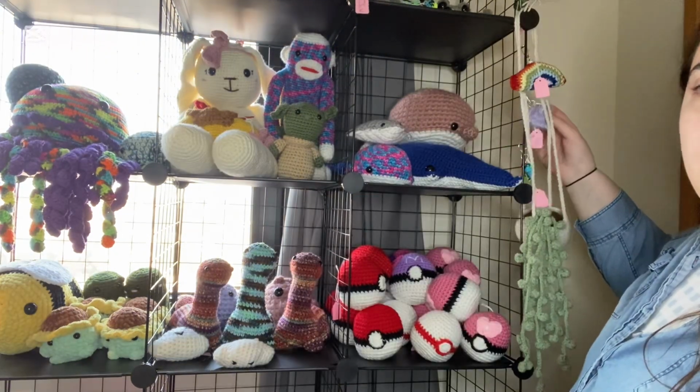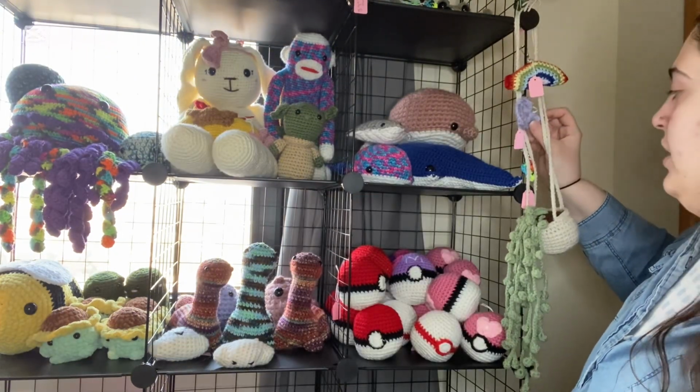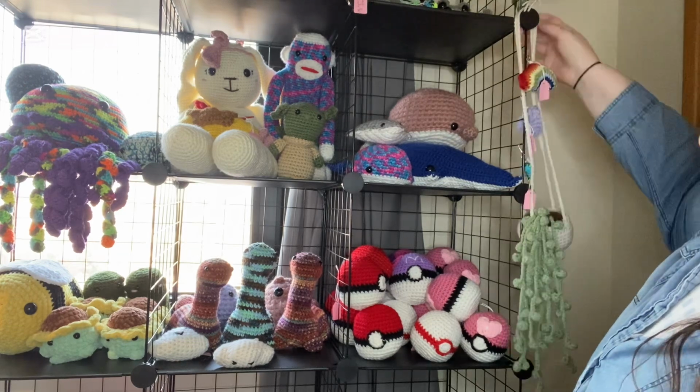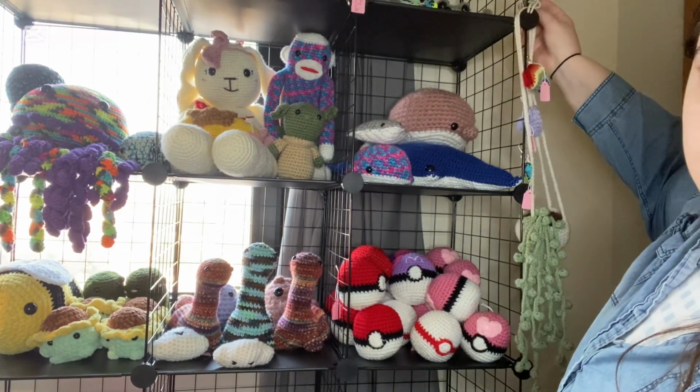On the side here, I placed some keychains. So there's 3 of these little heart keychains in different colors.